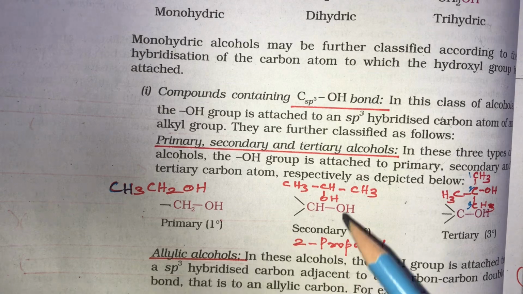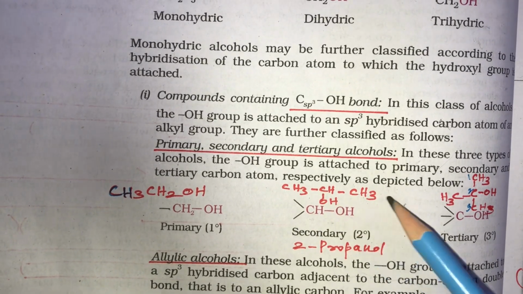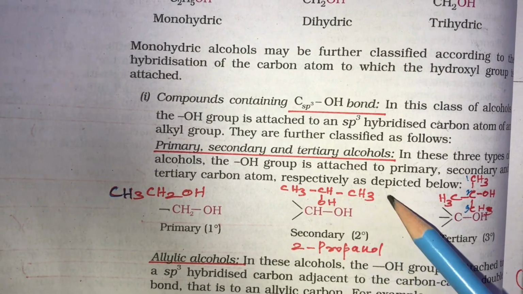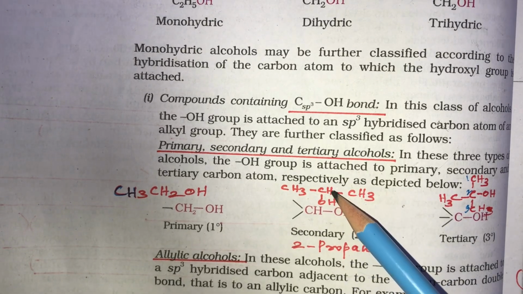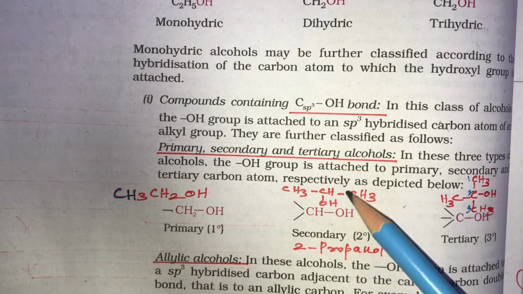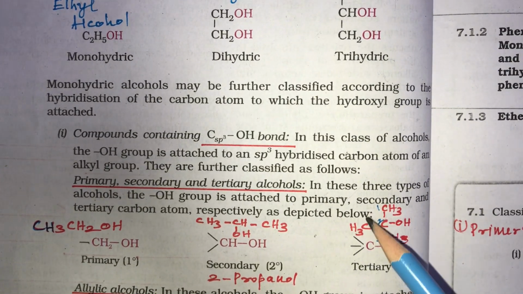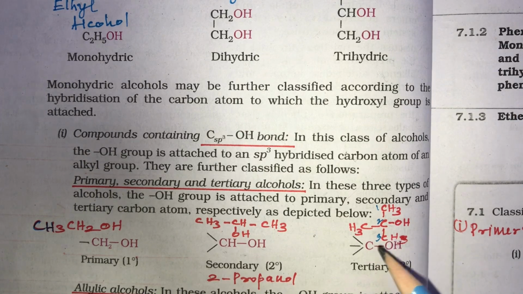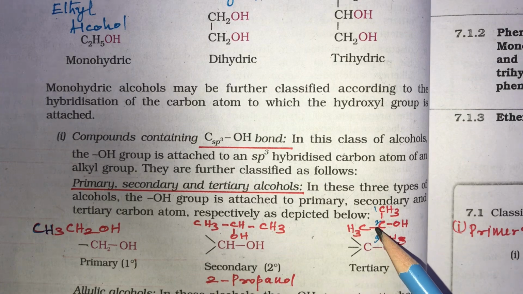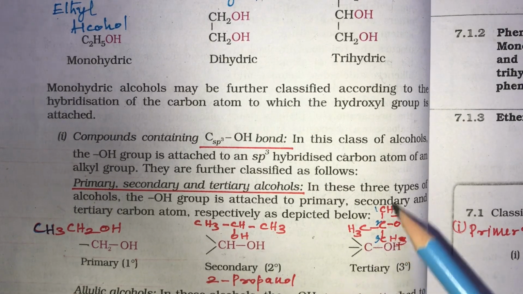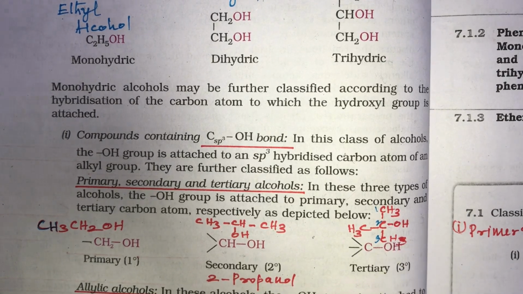Secondary alcohol, that is 2-propanol, CH3CHOHCH3. The OH is attached to a carbon to which two methyl groups are attached, so it is called secondary. Here 2-propanol is given as an example. Tertiary alcohol: the OH group is attached to a carbon to which three methyl groups are attached. In propane, the second position has a methyl and an OH group. Here the IUPAC name is 2-methyl-2-propanol, an example of tertiary alcohol.